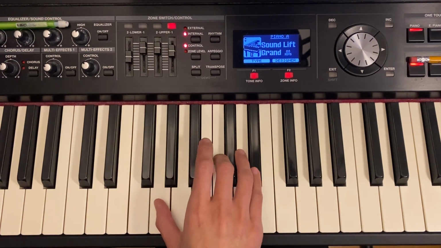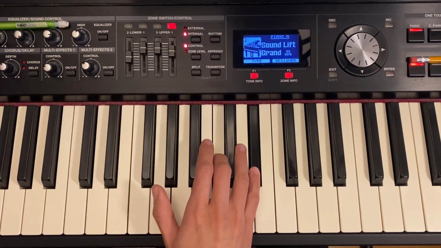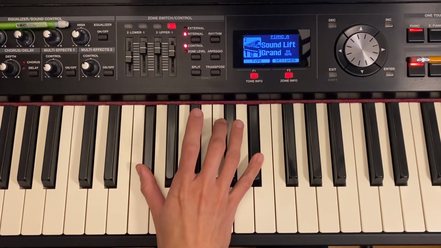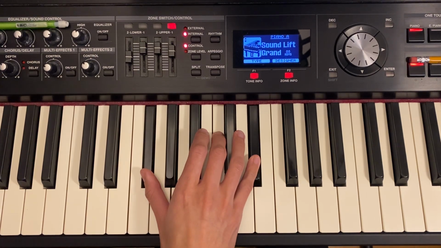Let's go back here. Here's our minor chord. We're going to make it diminished by lowering the fifth. Okay, so we have the lowered third and the lowered fifth, and our root is here in the middle now. Okay, here we go. Moving up in half steps.